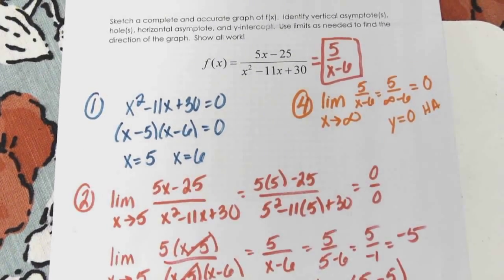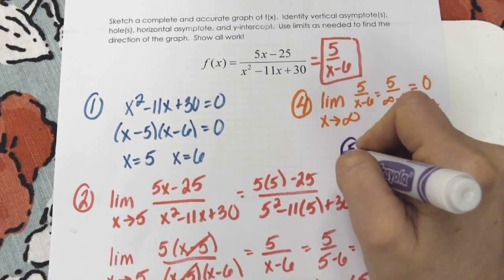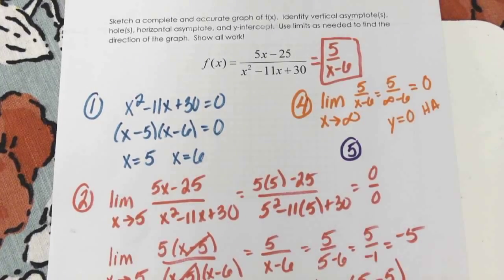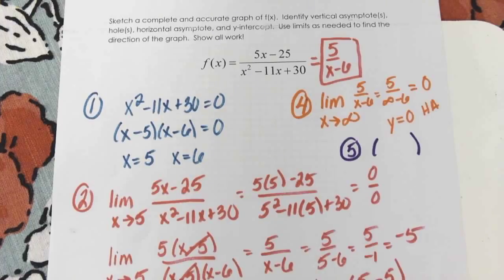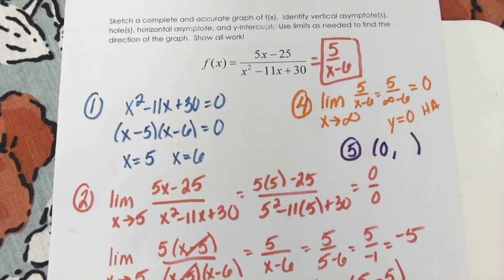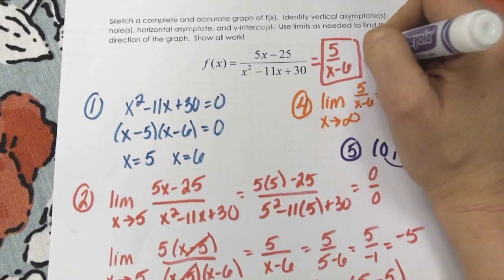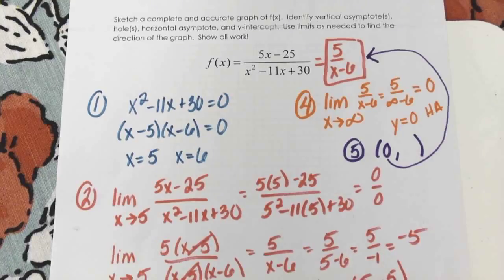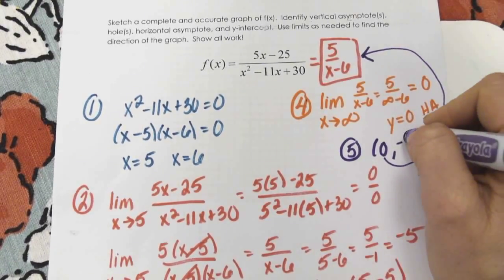The last step I like to do is find the y-intercept. So step 5 is the y-intercept. This is just a real easy point to plot that I think everybody should always have on the graph. For a y-intercept, it's where the x value is 0, so I can substitute that back into either the long version or the simplified one. 5 over 0 minus 6 would be negative 5 sixths.